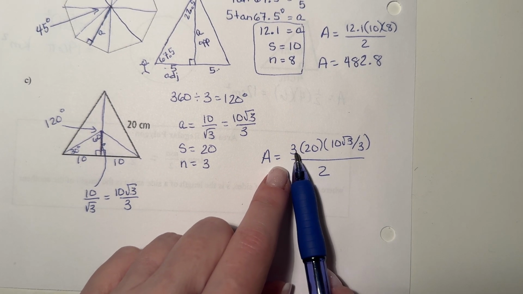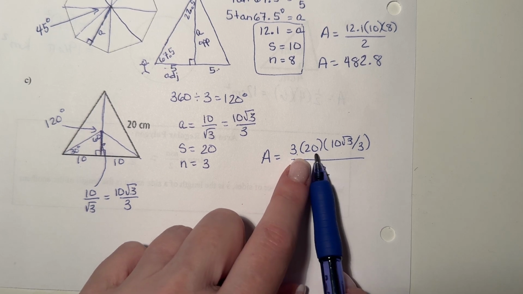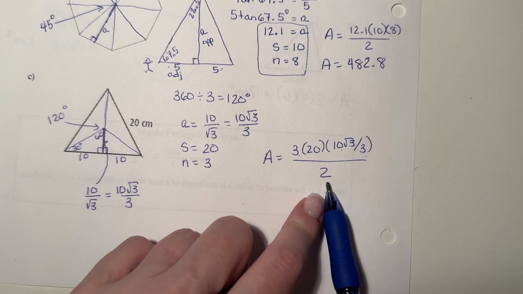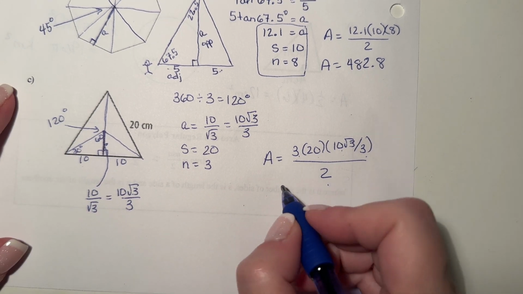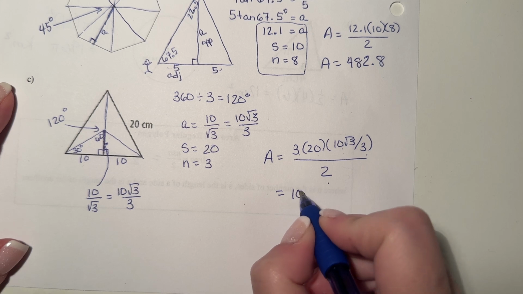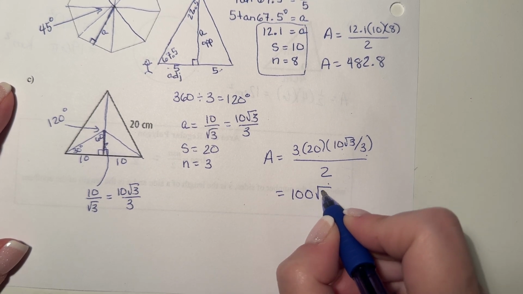The 3, the 20, the 10, the divided by 3, and the divided by 2 will all go in your calculator. And when you do that, you're going to end up with 100 square roots of 3.